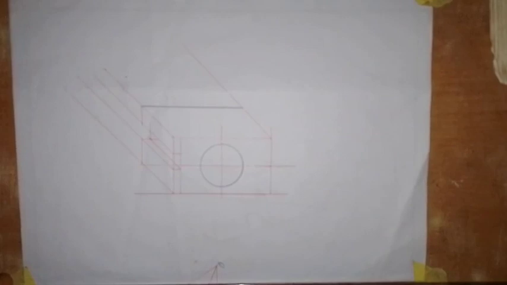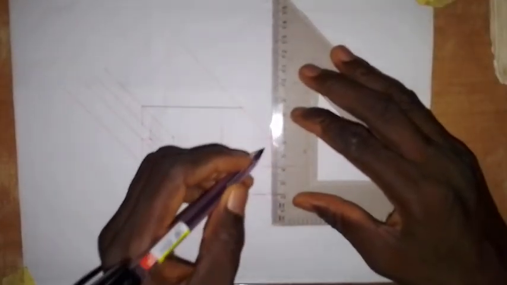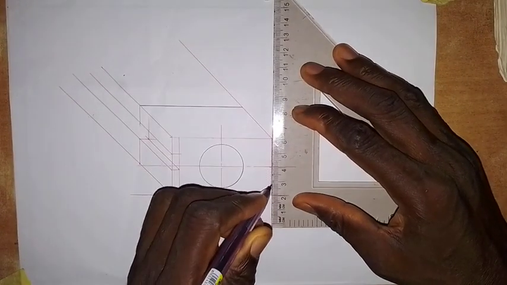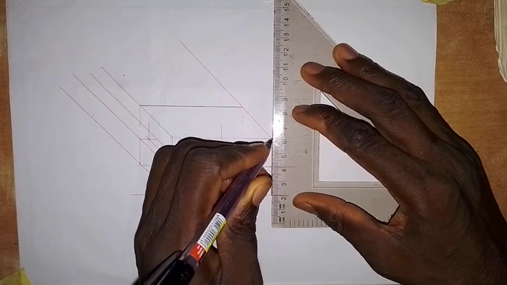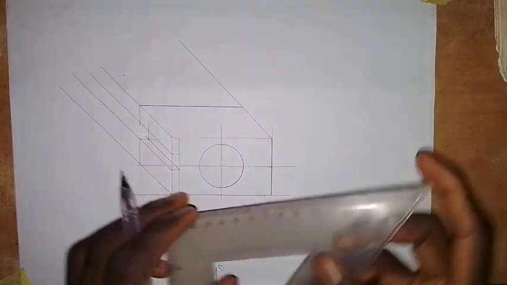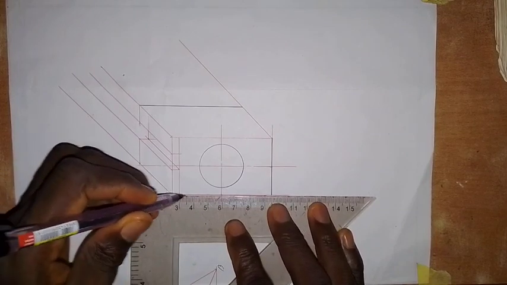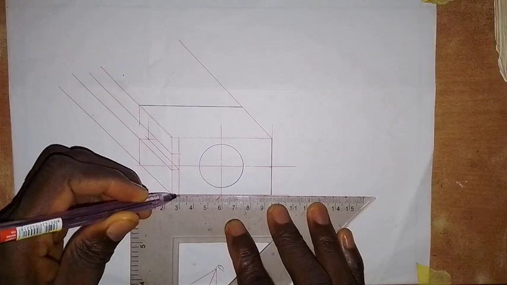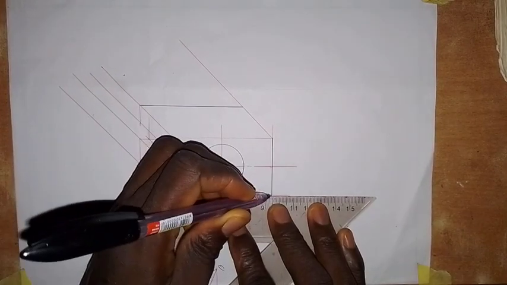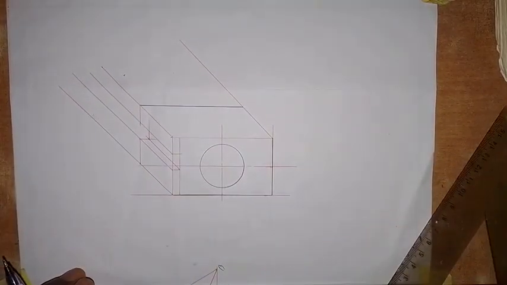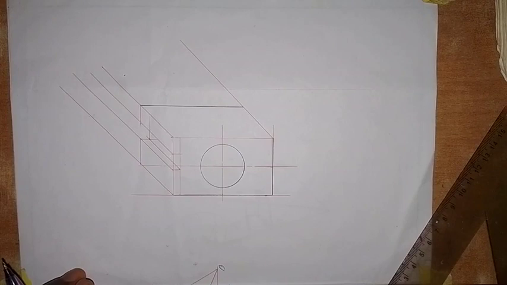Okay, so we have that. The rest of what I'm supposed to do is to make these lines thick lines. So this line is a thick line. So this line here is a thick line. I'm going to pause the video and bring out the shape so that it won't take us much time.